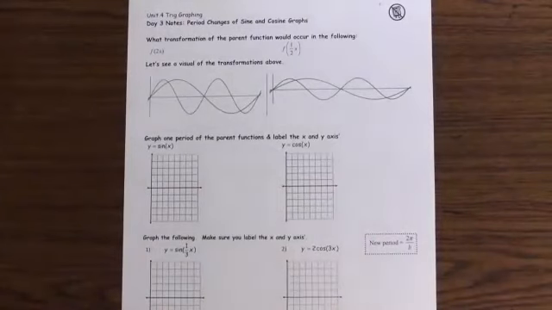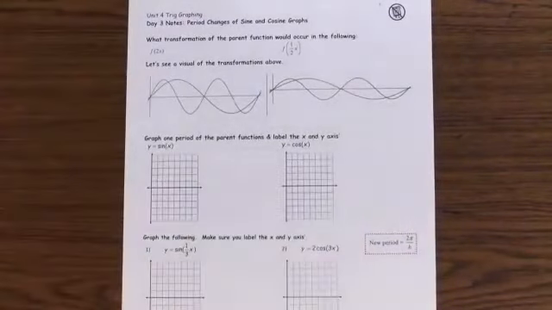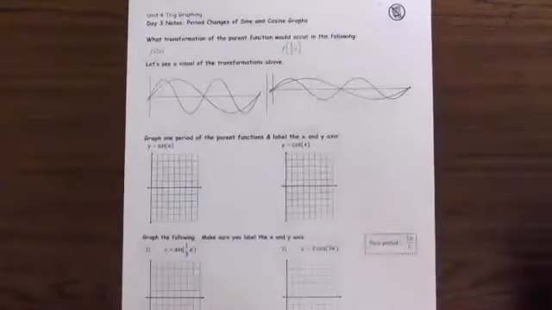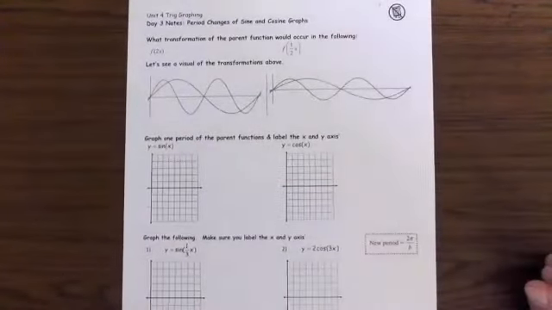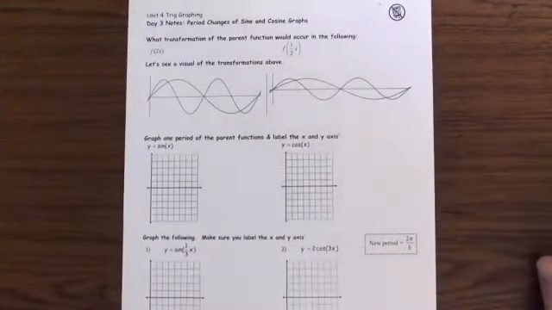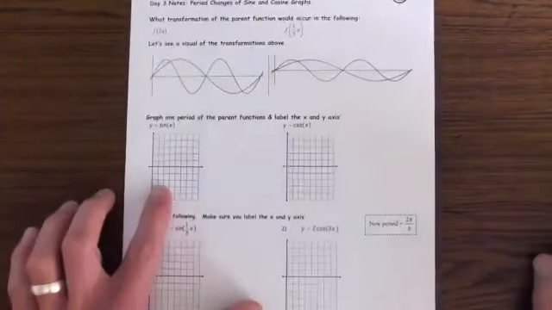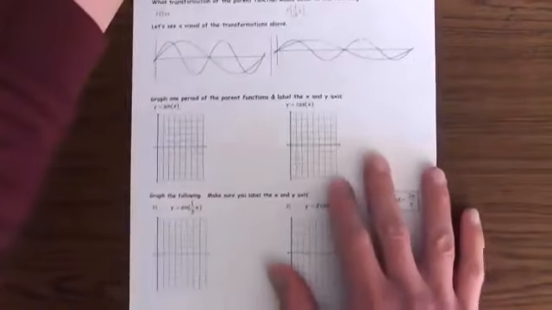Everything that we have graphed up to this point, as long as it's been a sine wave or a cosine wave, has had a period of 2 pi radians. Today, that's going to change. Now, this first example that they give us here is the parent function of sine.